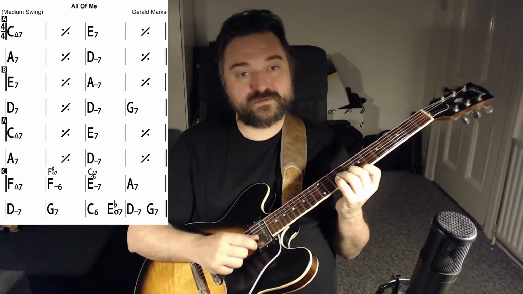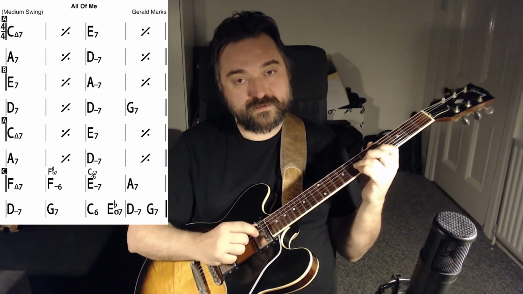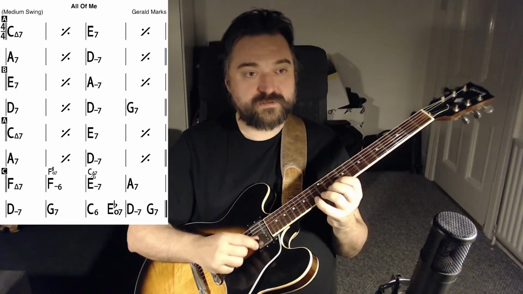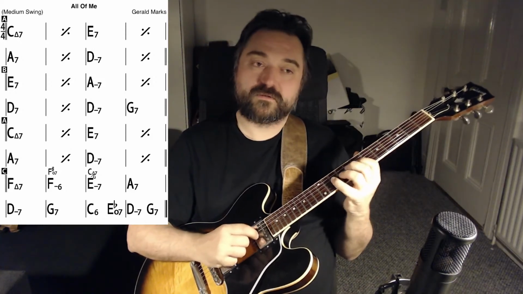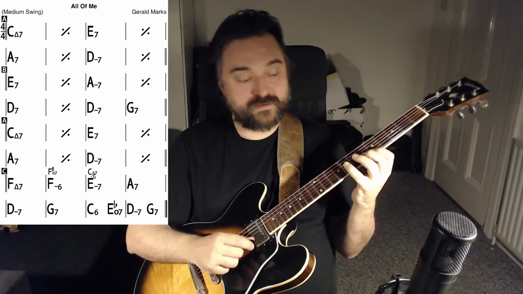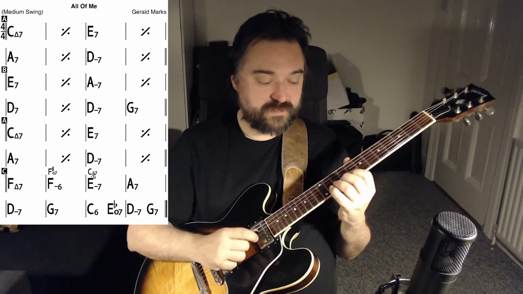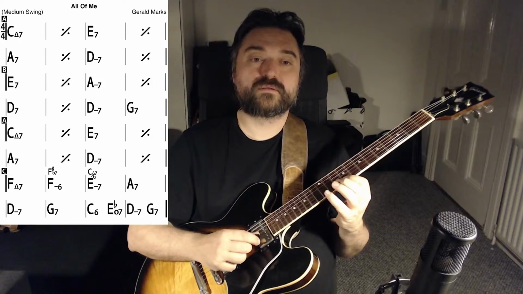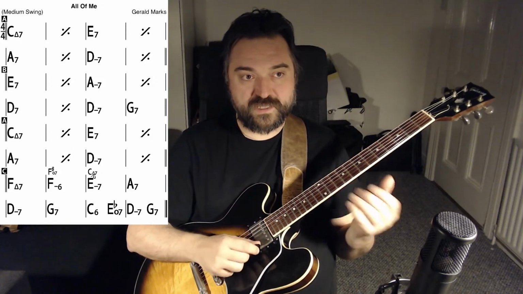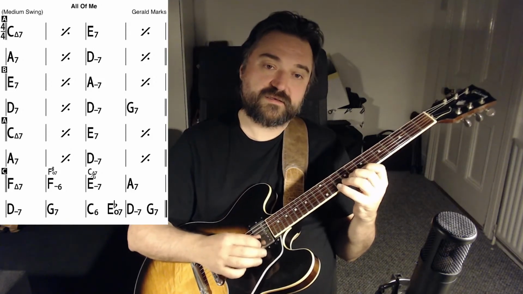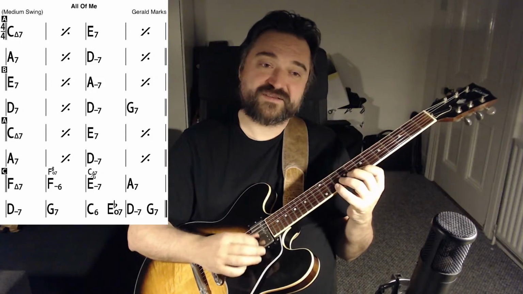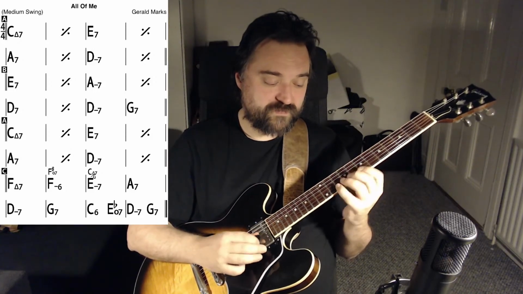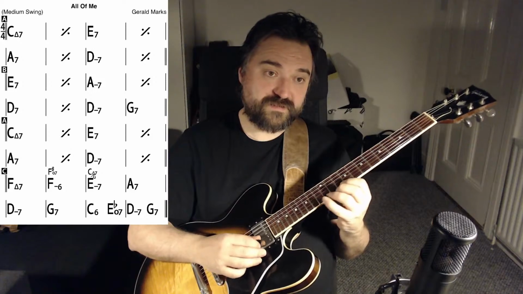C major, A7, A7, to D minor, and again C, and I start with E minor, then E7.